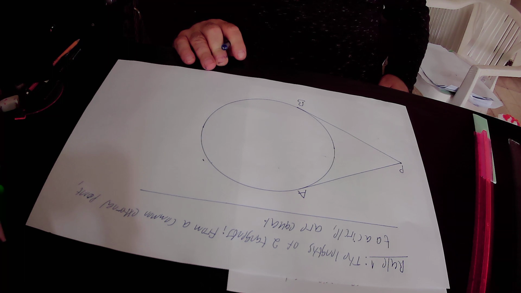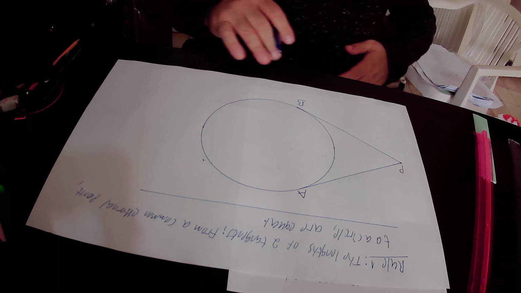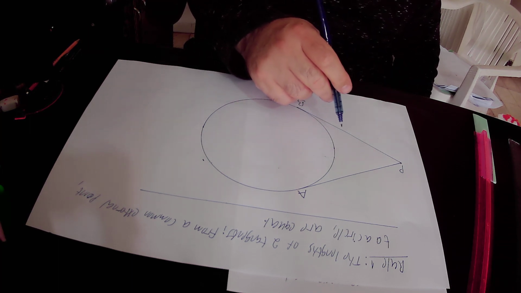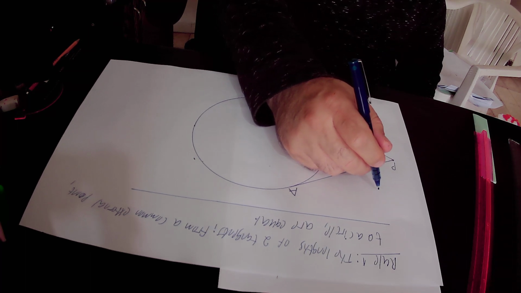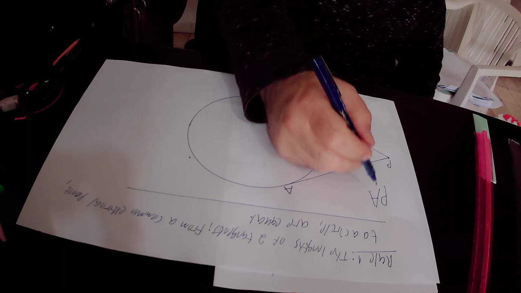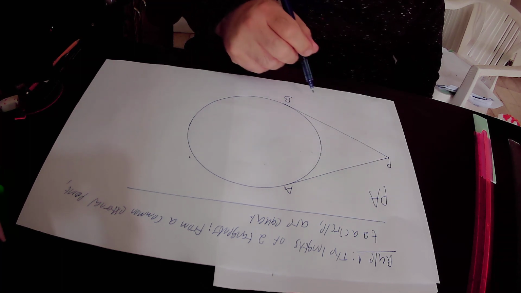Then according to rule number 1, the length of the first tangent is PA, and the length of the second tangent is PB.